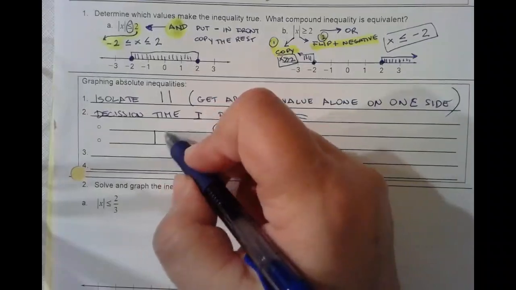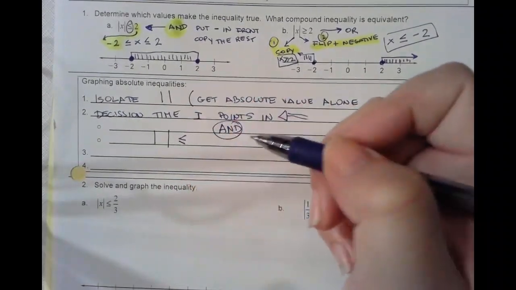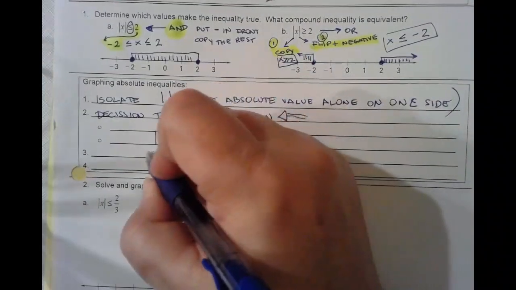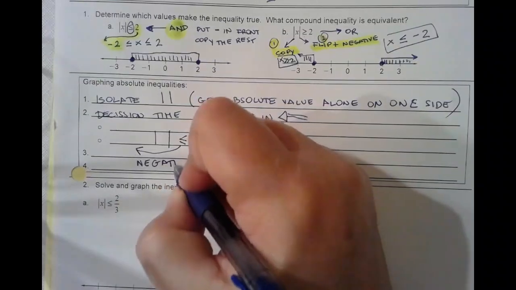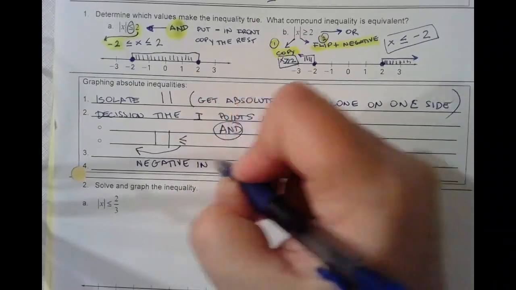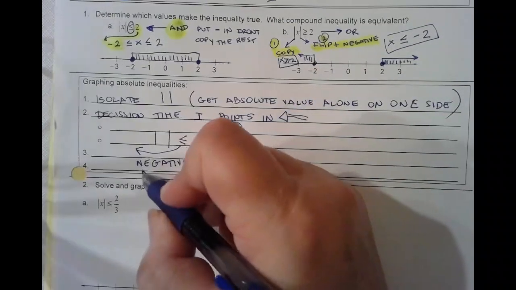If I have an absolute value in this situation, what you do is you put the negative number in front and copy the rest.